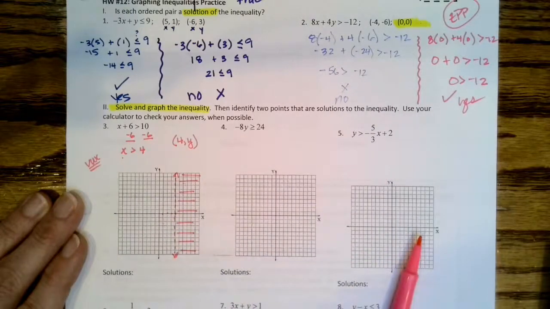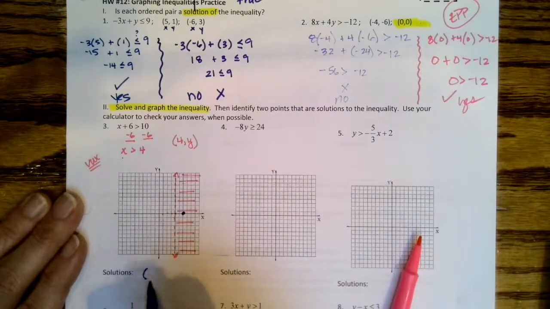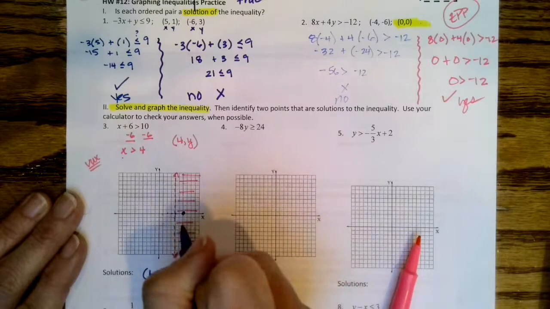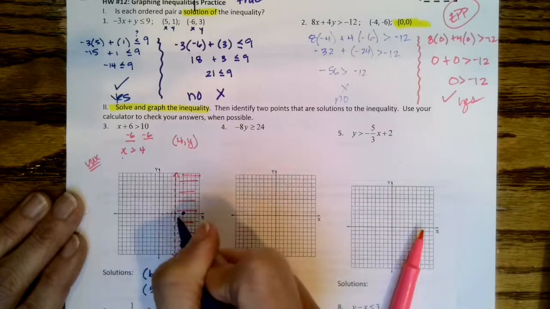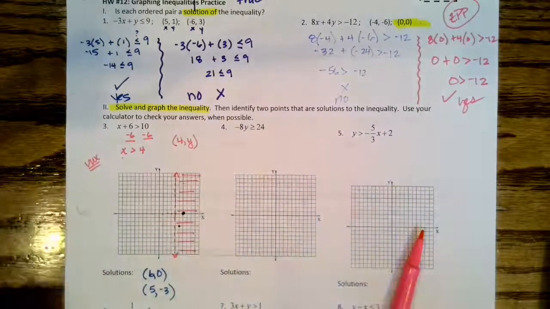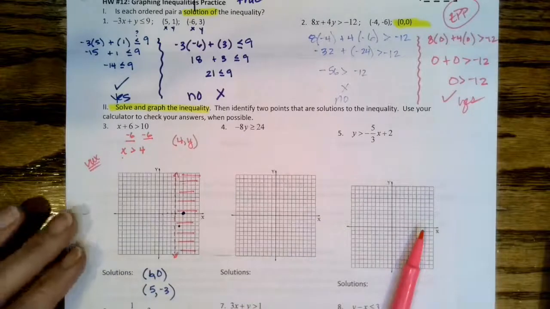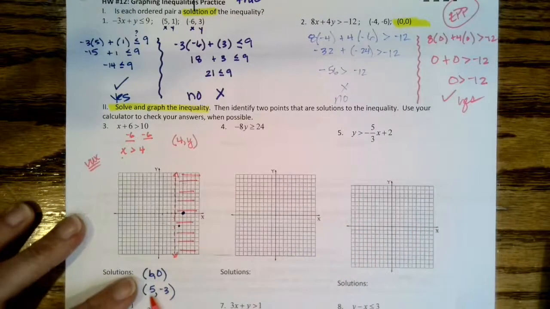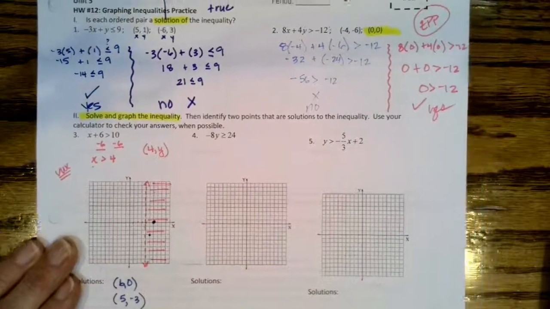And I want you to pick any two solutions that are going to work. I can pick this solution, which has an x value of over 6, up 0. I can pick this solution, which is over 5 and down 1, 2, 3. Meanwhile, your solutions could be anything. Whatever you pick inside of that shaded field works as a solution, and you can substitute these values in and get a true inequality.